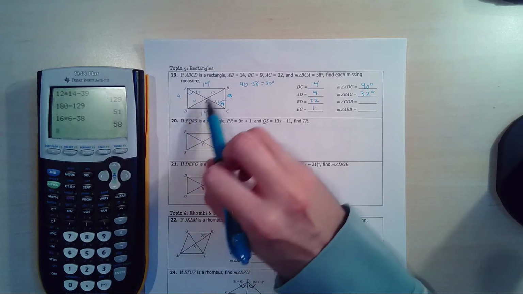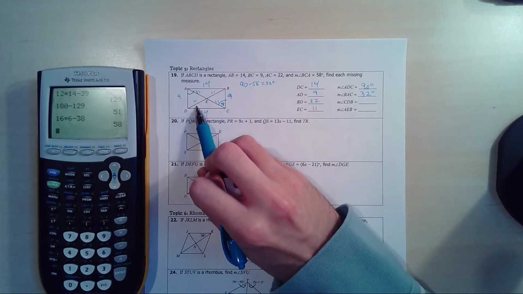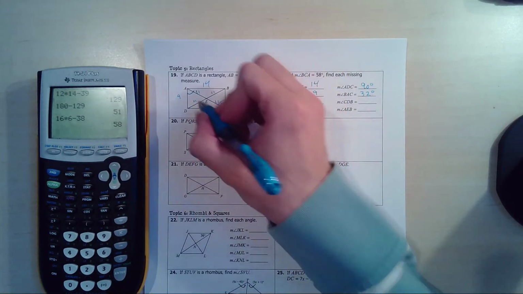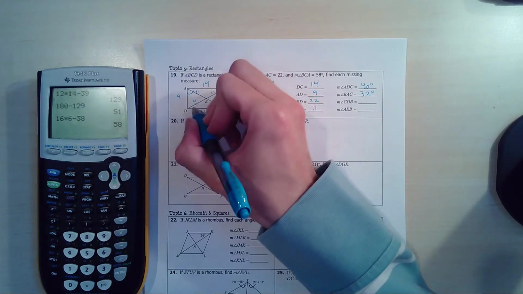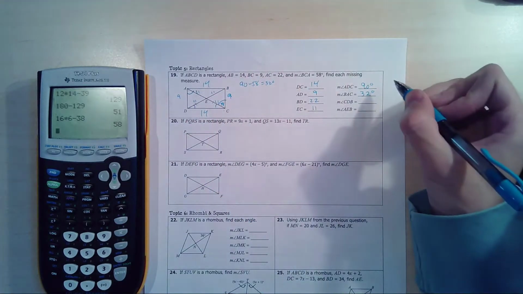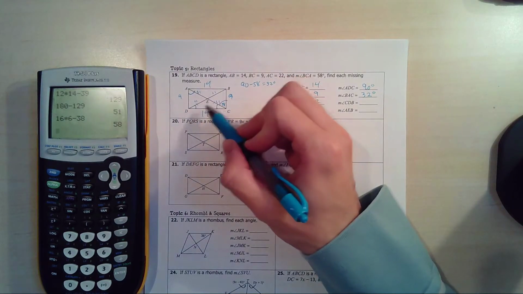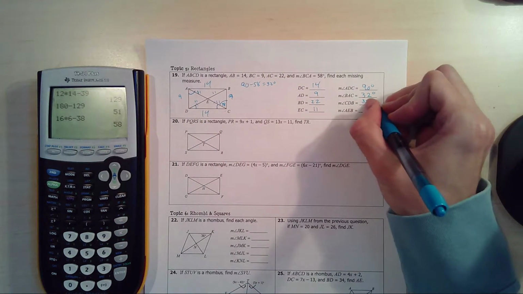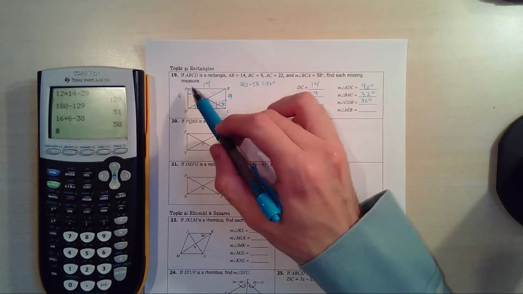CDB. We're trying to find that angle right there. So in a parallelogram, because these guys are the same length here, it means that these guys are the same value as well. So if this was 32, that's 32, that's 32. They're all 32. AEB here.